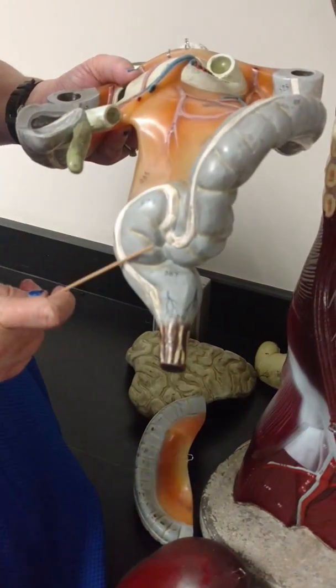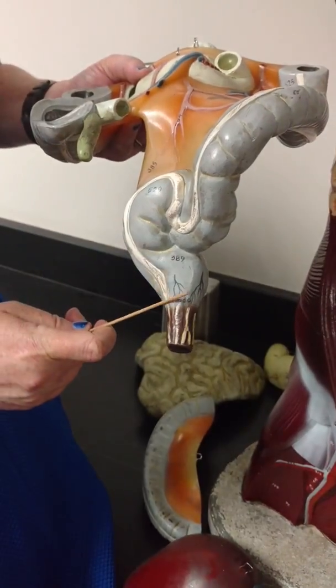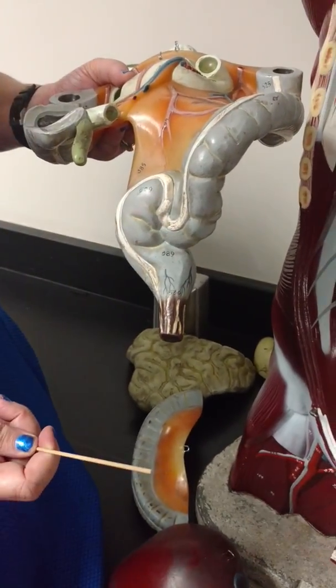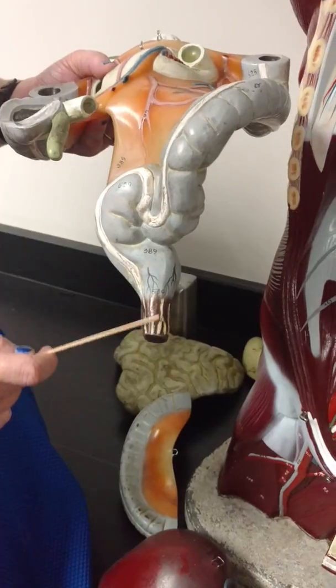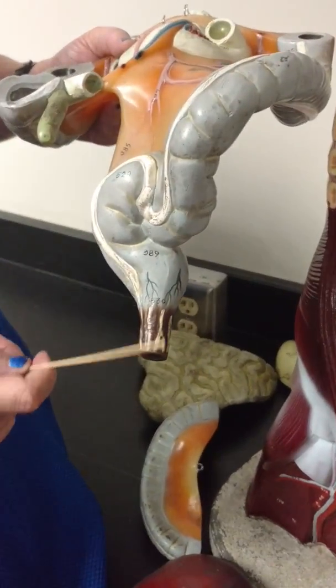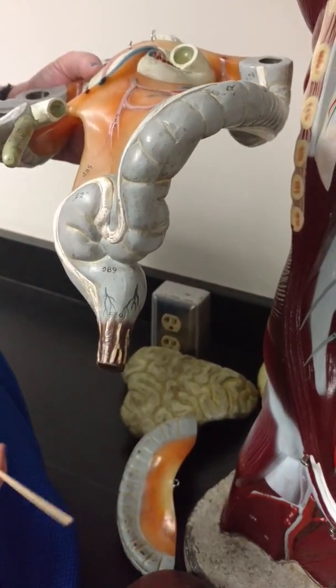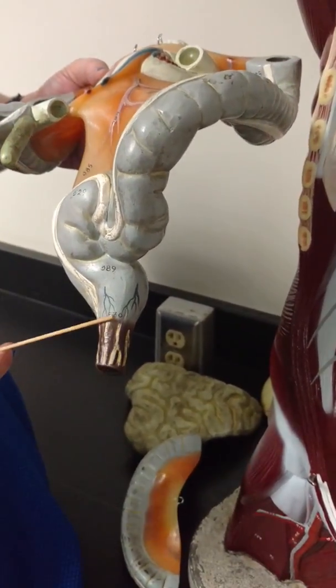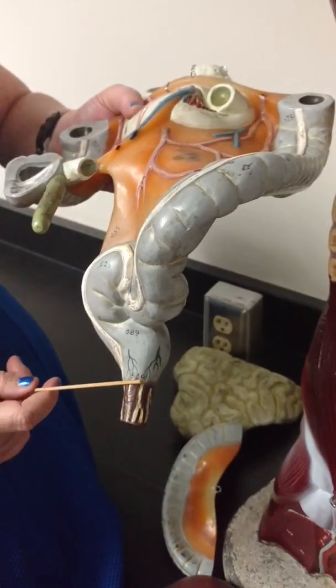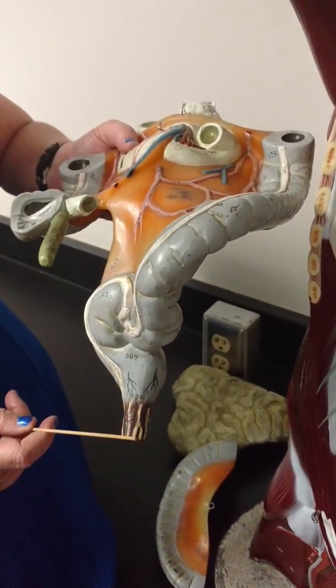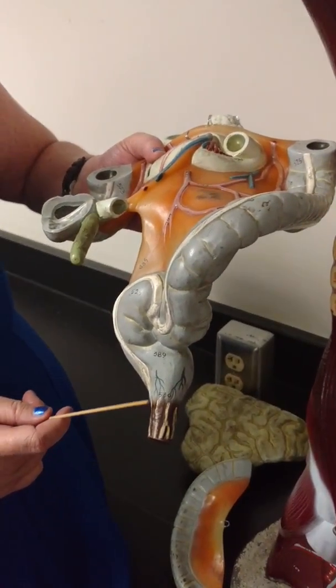So this is the rectum, and then the sigmoid colon. This brown area here, I think it's kind of an interesting thing that they chose brown for the color. You might think of why. But this is the anal canal. Okay, it's actually not the anus, it's the anal canal.